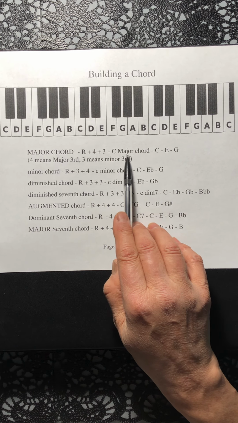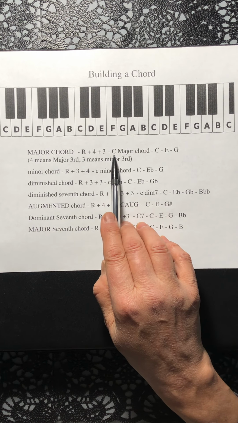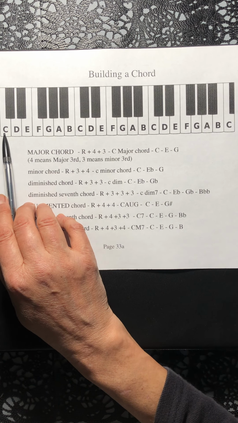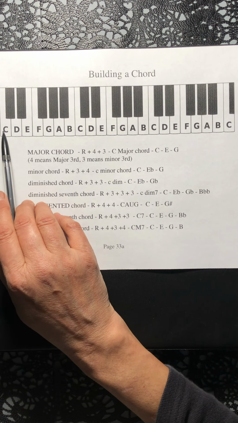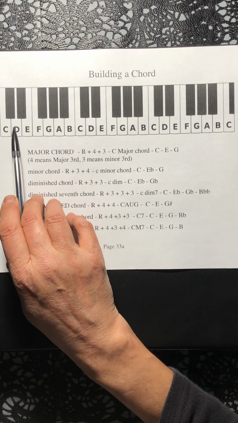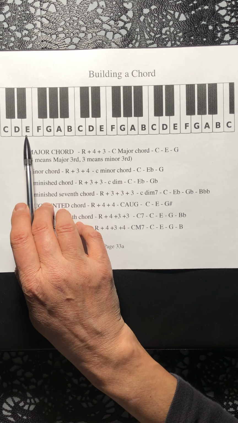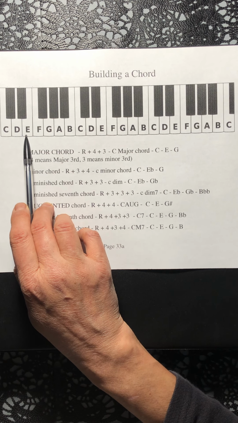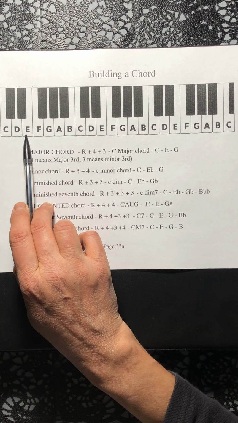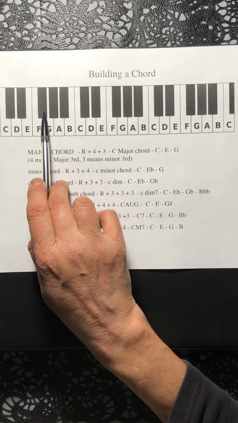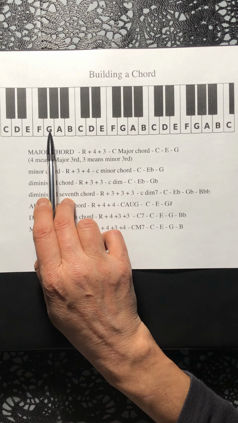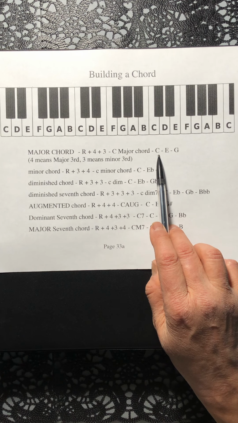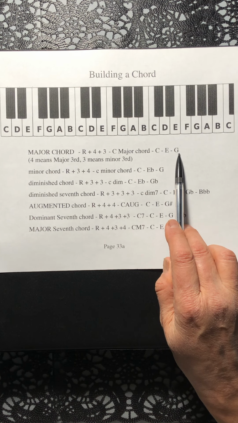Let's start with the C major chord. C is the name of the chord, so let's start on the C key. Count up 4 half steps. 1, 2, 3, 4. We arrive at the E key. And now let's count up 3 half steps. 1, 2, 3. We arrive at the G key. So the chord is C, E, G.